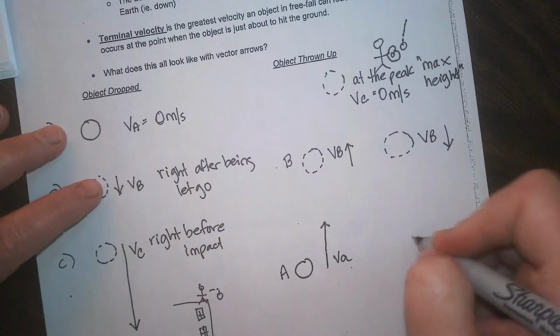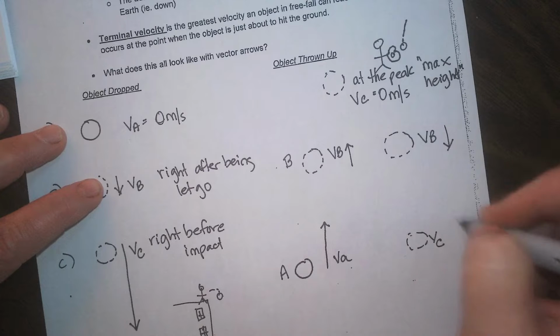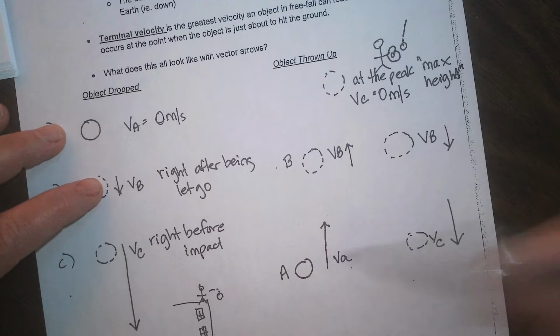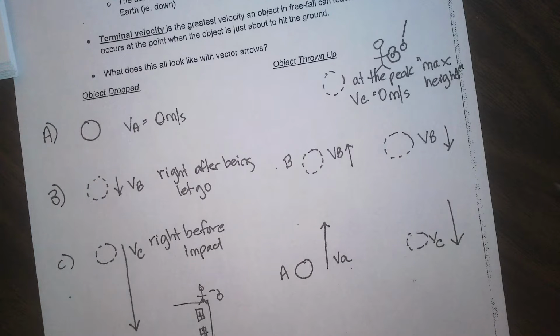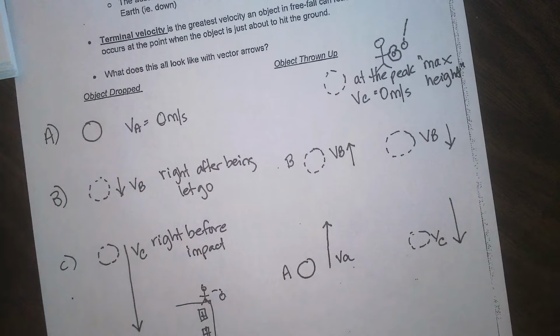And then again, we have terminal velocity coming down. So we're going to have a much larger arrow. These two will be equal, but larger than the midpoint. So we could say that, let's look though.